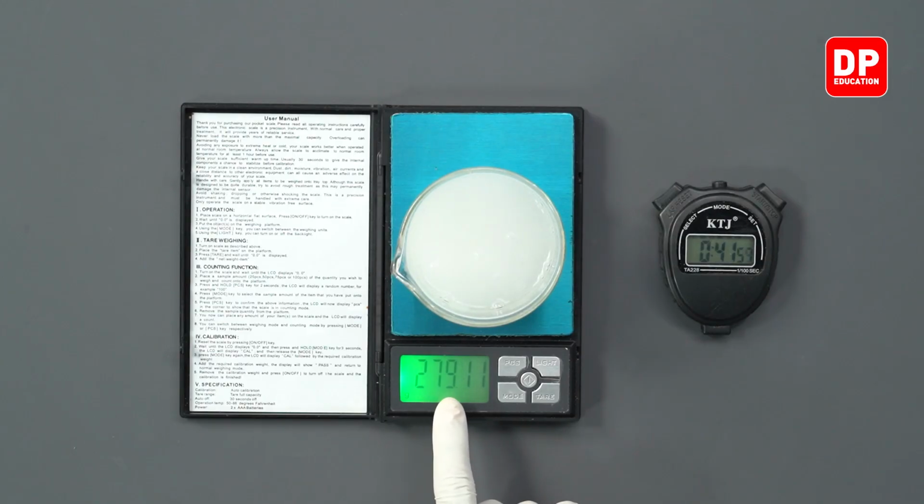At 40 seconds, 279.17, 07, not 17, 279.07.